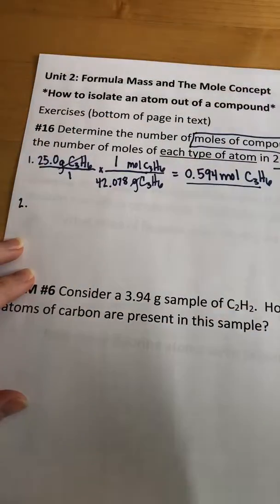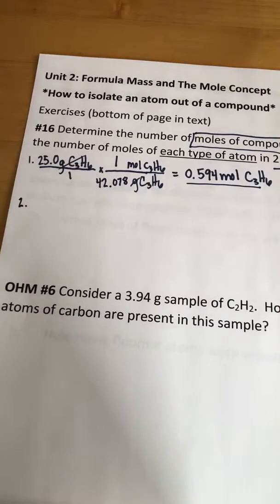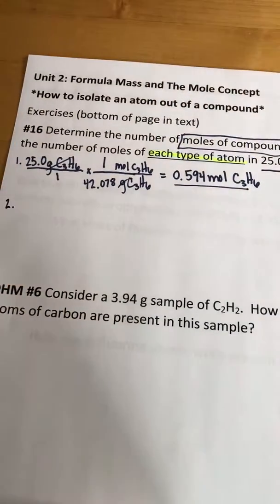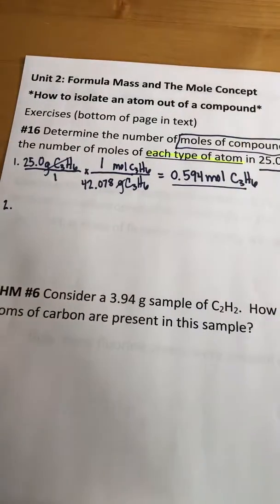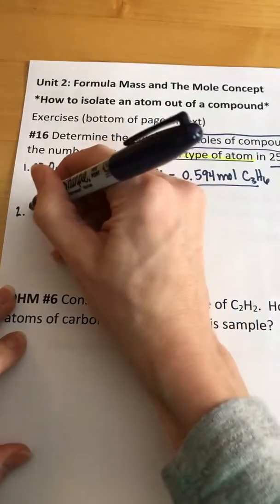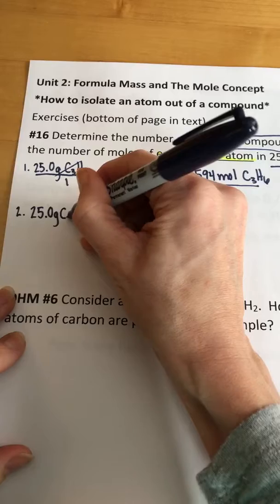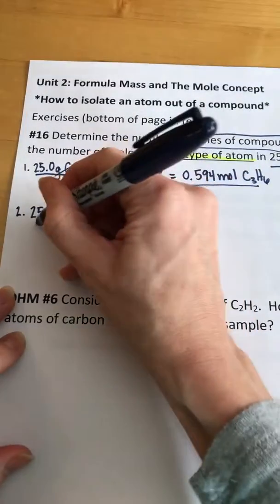Whenever you're asked about each type of atom, that's the key difference to these. We're pulling an atom out of a compound and focusing on just how much of a particular atom is present. So for something like this, again, we have to start with what we're given, which is the 25 grams of the C3H6.